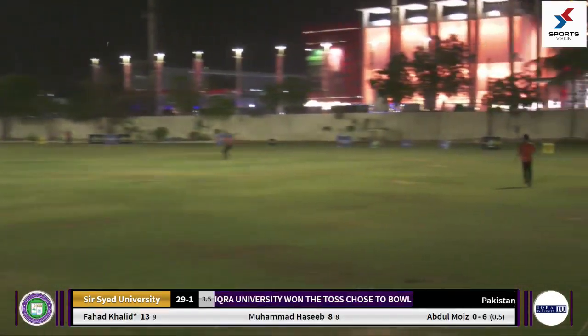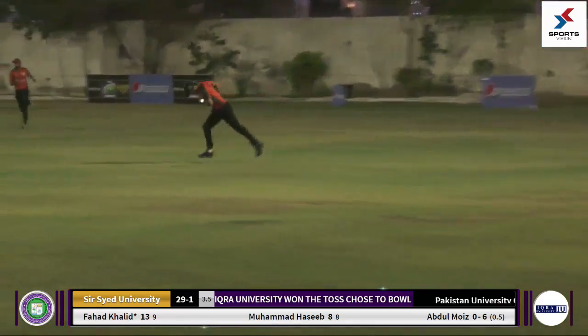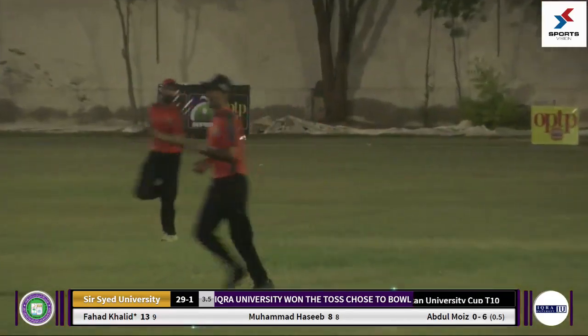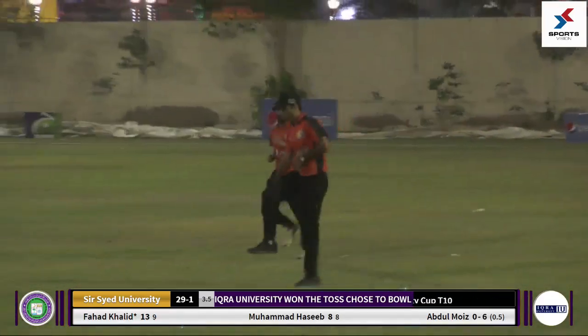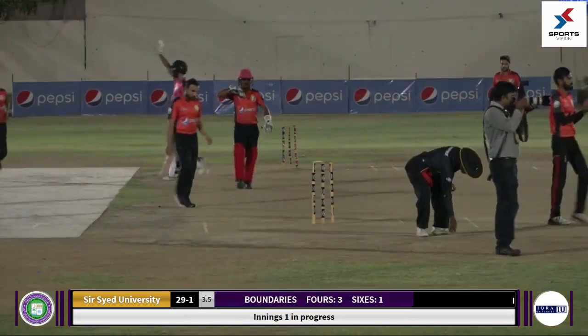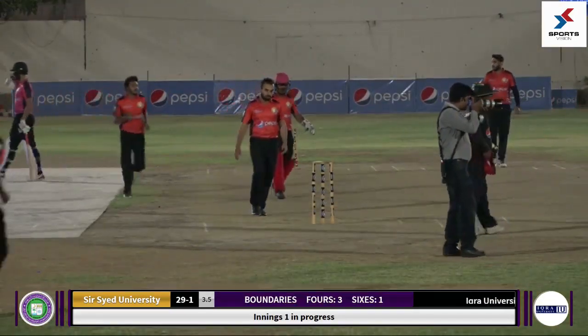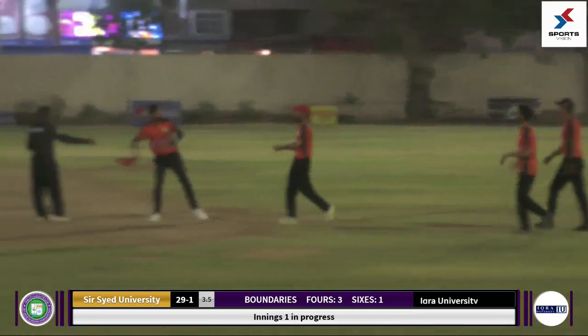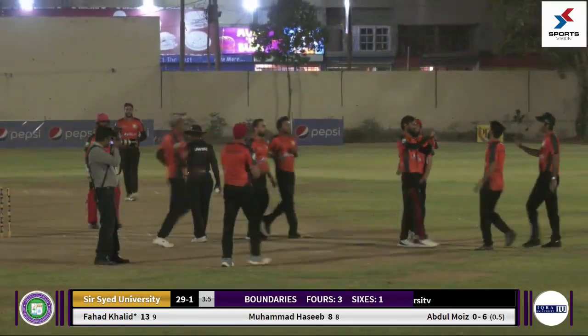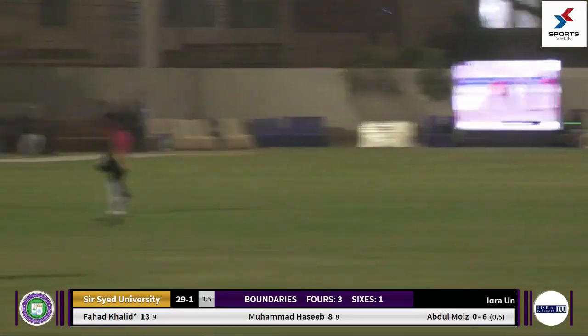Shot in the air towards mid-wicket here, could be out, yes, well taken. No mistake whatsoever at the mid-wicket boundary, and wicket number 2 down now for Sir Syed University. Fahad Khalid, who was batting quite beautifully, has to walk back now.